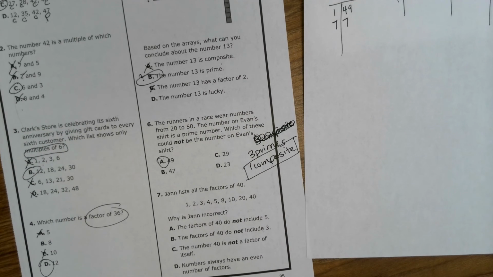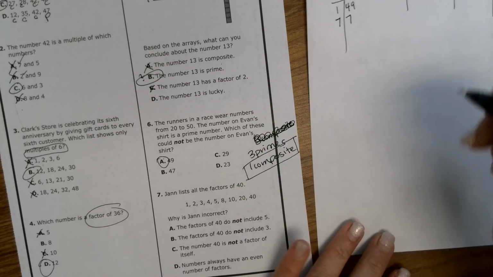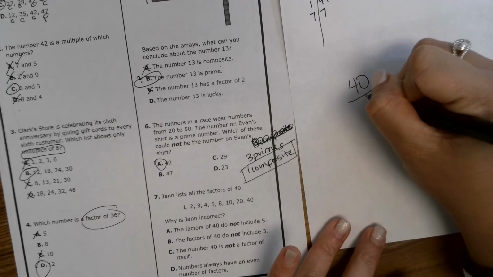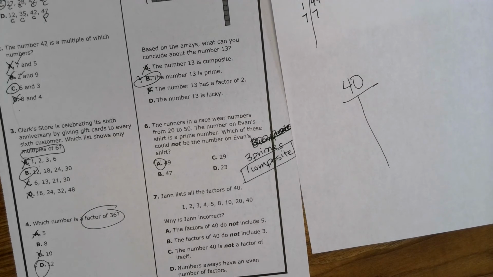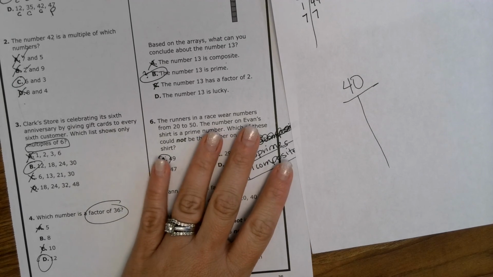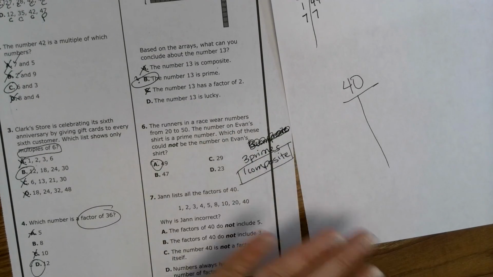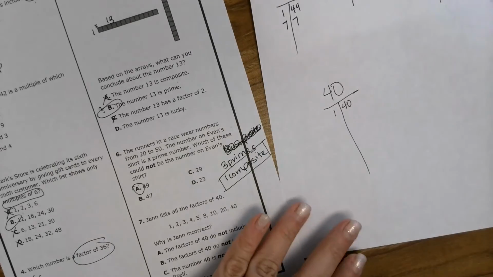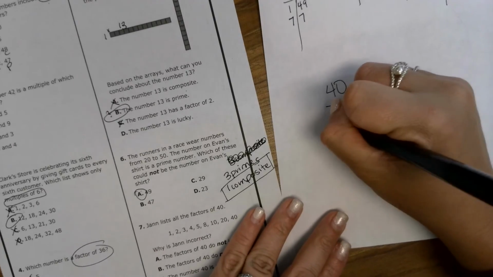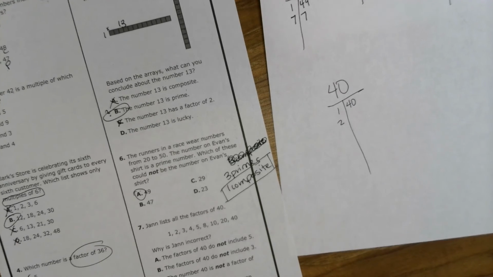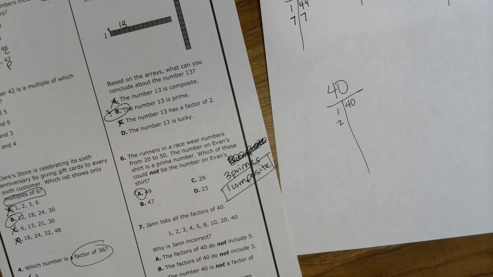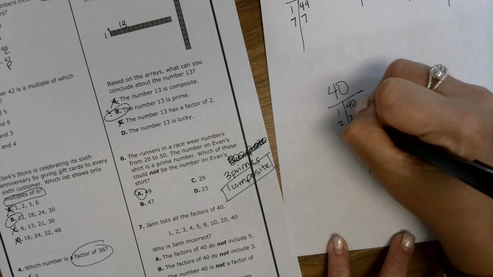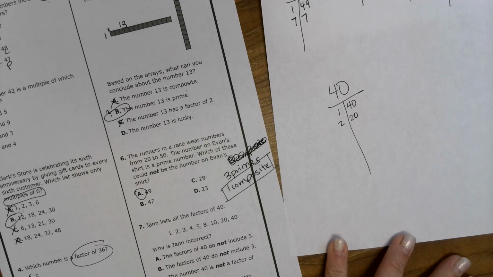All right, number 7. Jan lists all the factors of 40. So I can't tell you if Jan's correct or incorrect without me actually making a factor T-chart of 40. I'm not even going to look at this information because I'm going to do it myself. So 1 times 40. It ends in a 0, 2, 4, 6, or 8, so I know it's divisible by 2. 2 times what will give me 40? If you don't know off the top of your head, you could skip count by 2 until you got to 40. But I know 2 times 20 is going to give me 40.